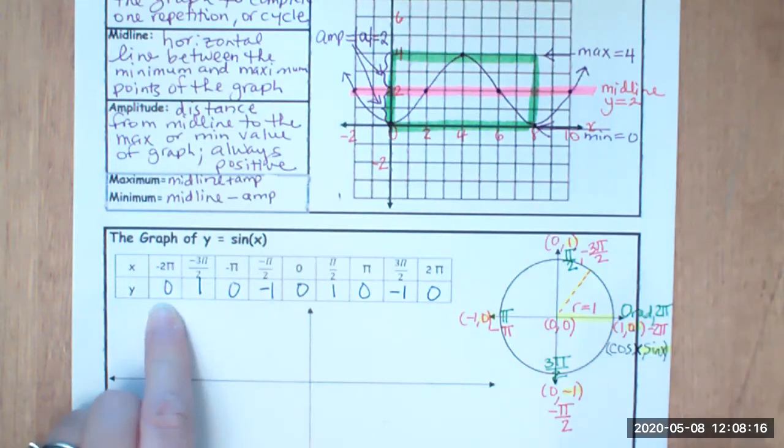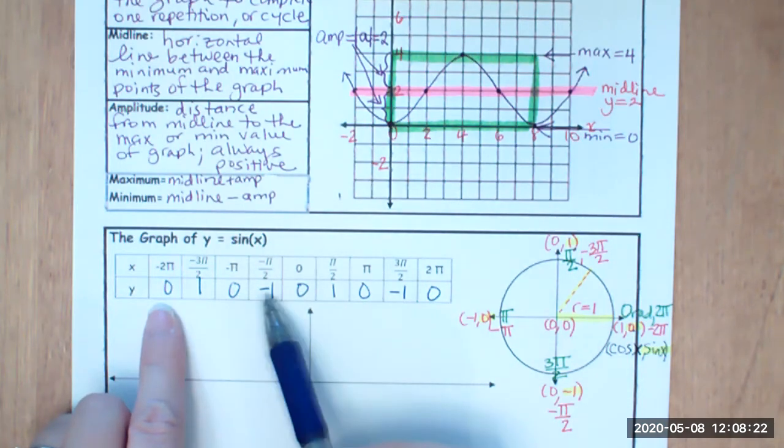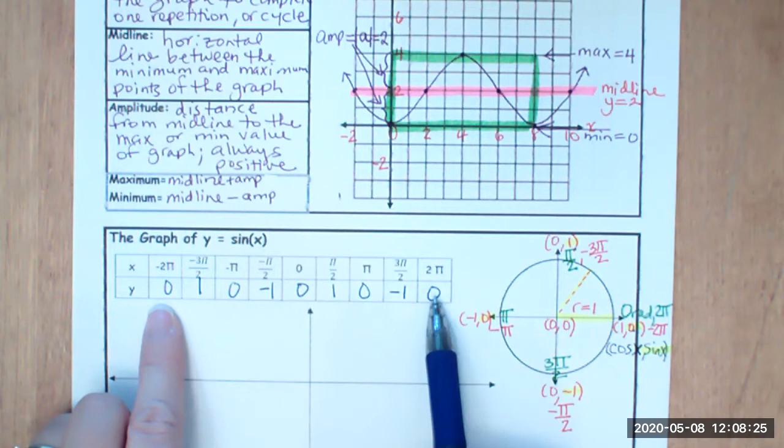So what you'll notice here is this periodic, cyclical pattern, this repetition: 0, 1, 0, negative 1, 0, 1, 0, negative 1, 0. So we have a pattern that repeats over and over and over again, okay?